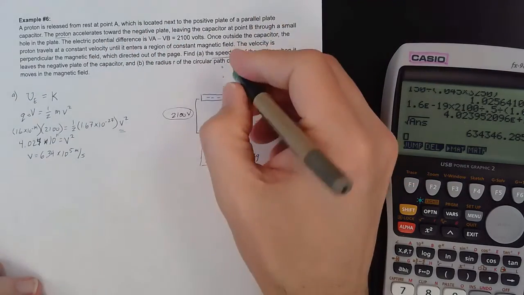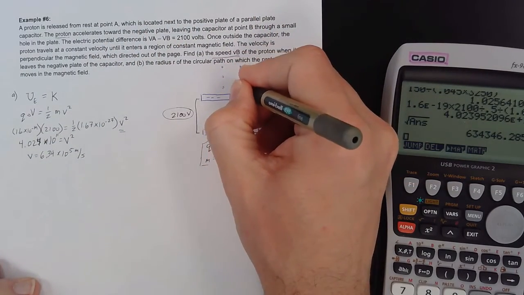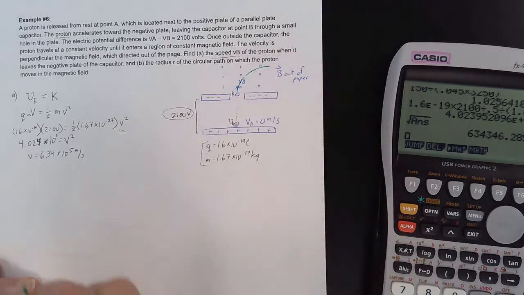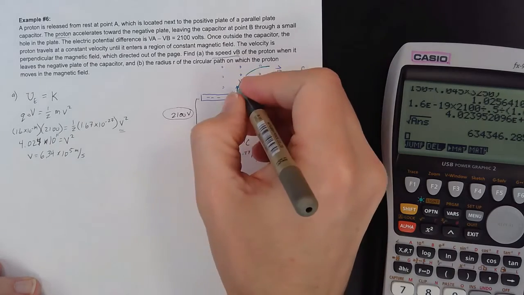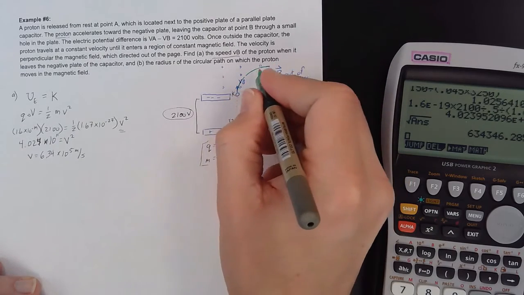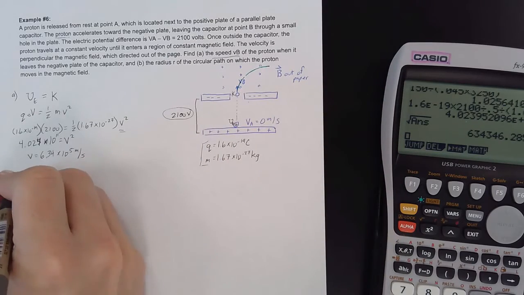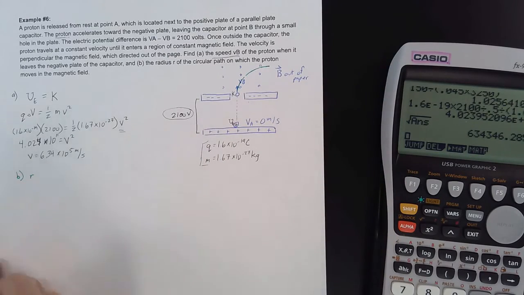And so it's going to move to the right, but that force isn't always to the right. That force is always going to be perpendicular to the motion, as we've talked about in previous videos. And so we're going to go in essentially circular motion. As long as we're in a field, it's going to have that constant radius. All right. And so for part B, we are trying to find the radius of that curvature.